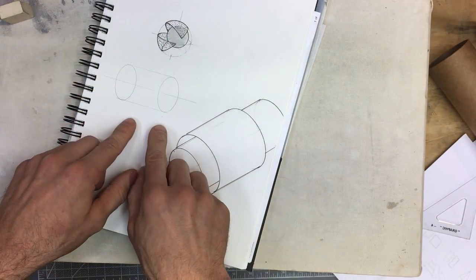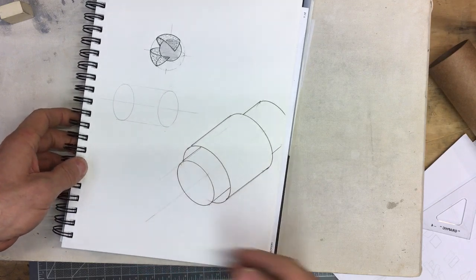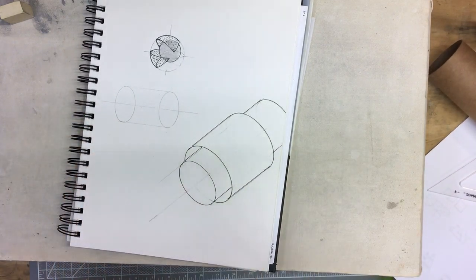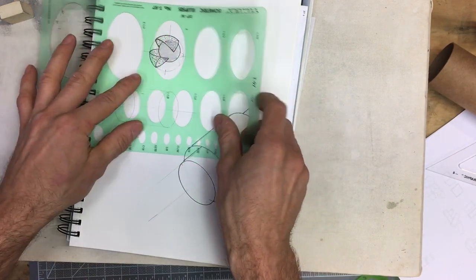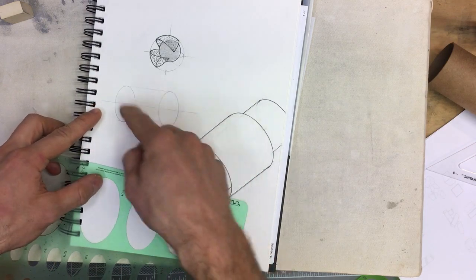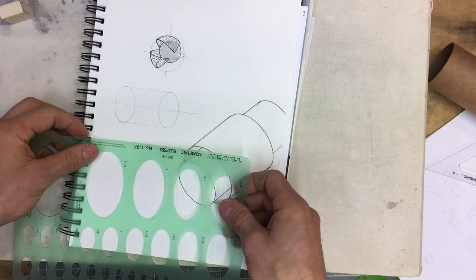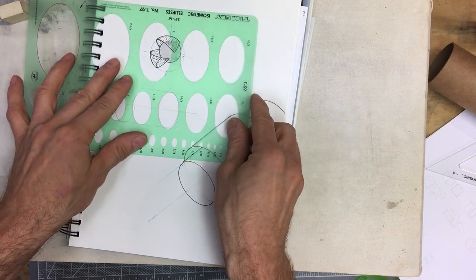Well, let's use this cylinder template here to quickly render that out. To do that, I think I used my slightly wider oval templates. And again, I have my center line rendered, and I have the front and back ovals laid in. I haven't done any erasing yet. Let me just double check and make sure I got my correct.